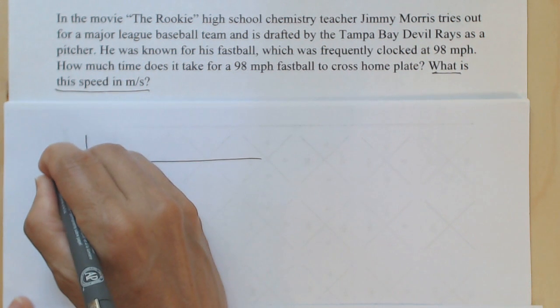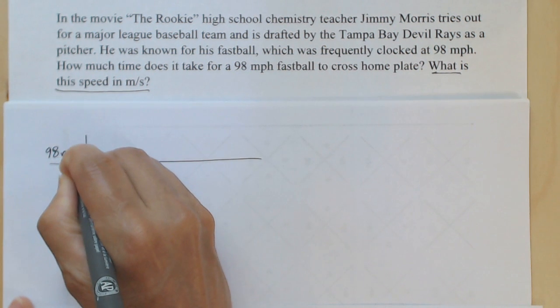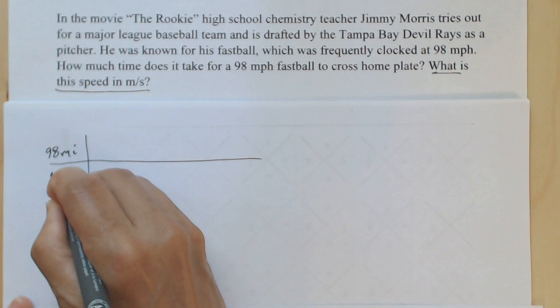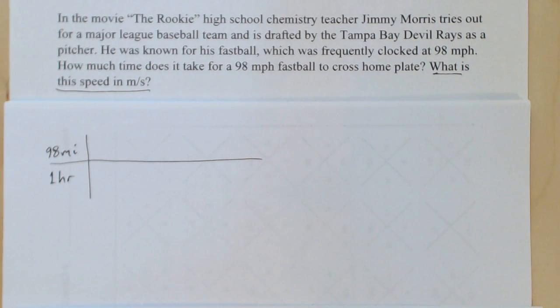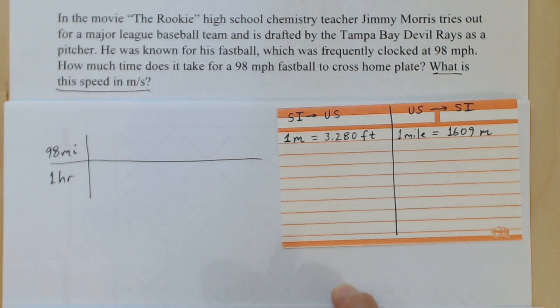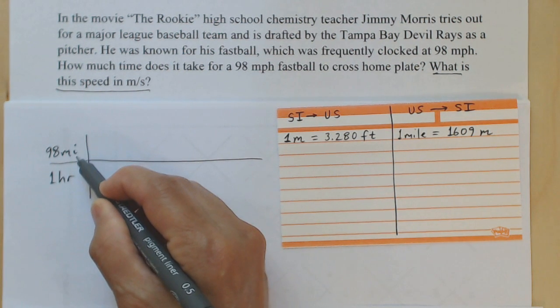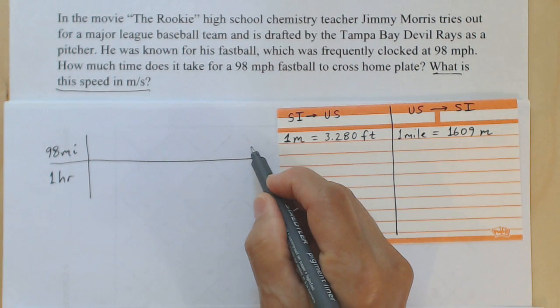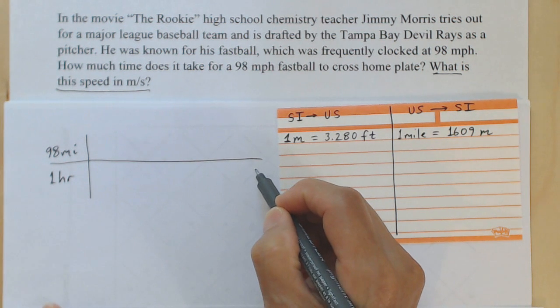I'll write 98 miles per 1 hour in the first part of the fence post. Then what I need is some conversion information that I can use to write fractions equivalent to 1 whose units cancel. Well, we have a distance and a time, so we're going to end up over here with distance and time.